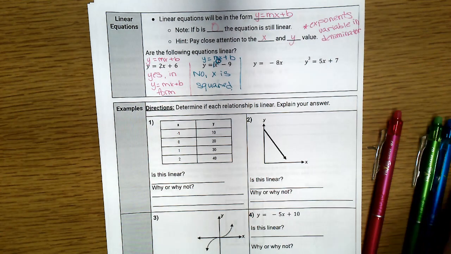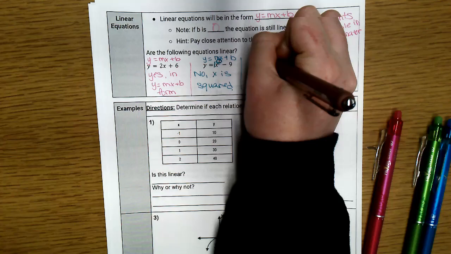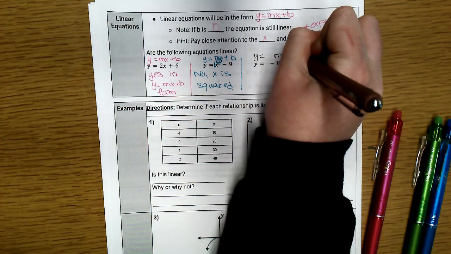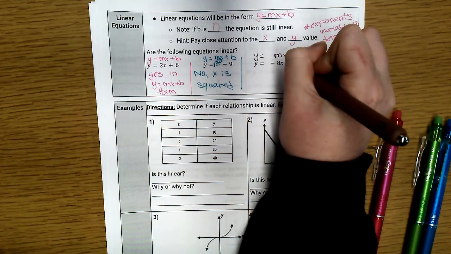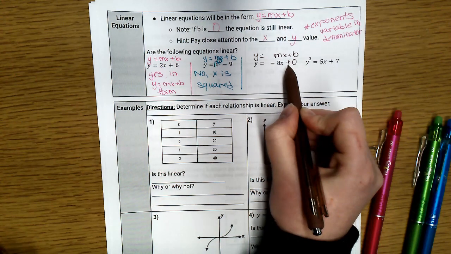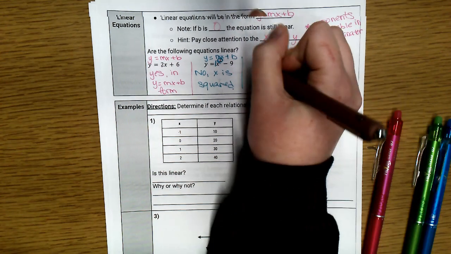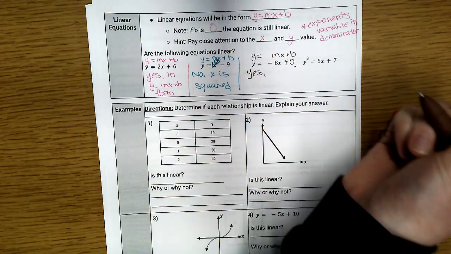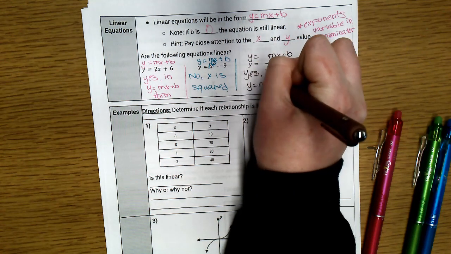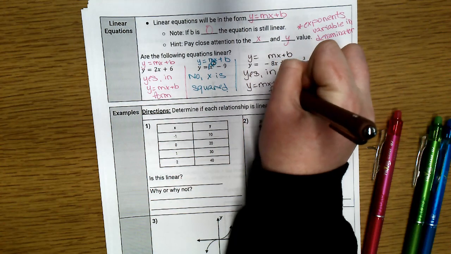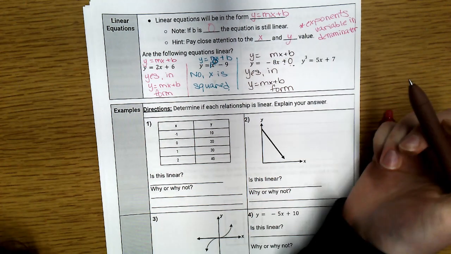Next up, y equals negative 8x. If I write y equals mx plus b above it, I don't see a b. But that just is because the b is 0. I have plus 0 on here. So this is actually okay because we're in y equals mx plus b form. The b is just at 0.